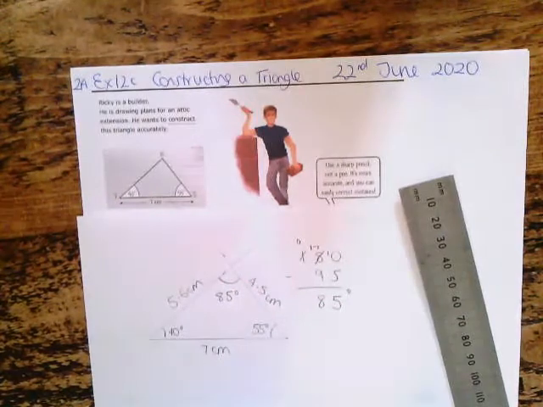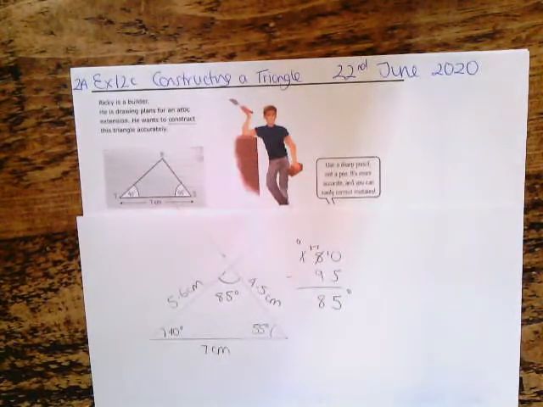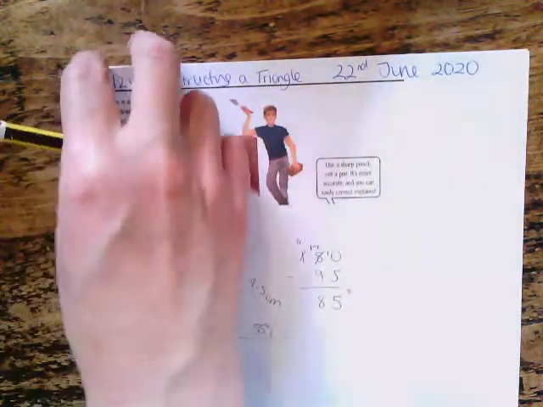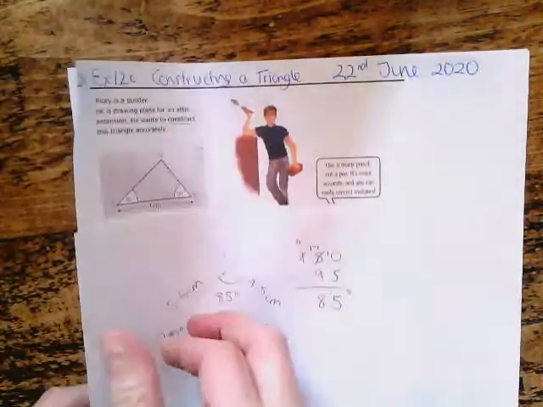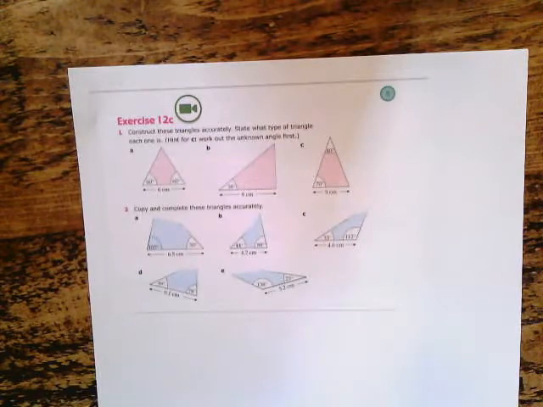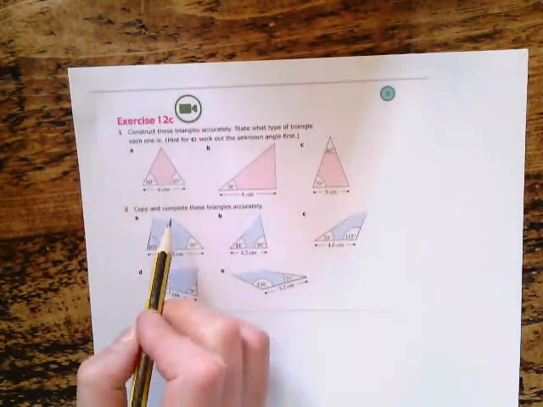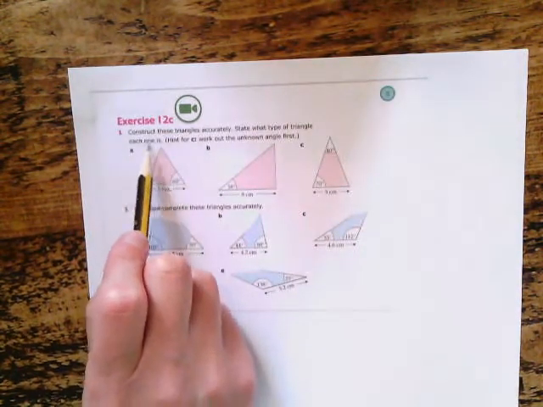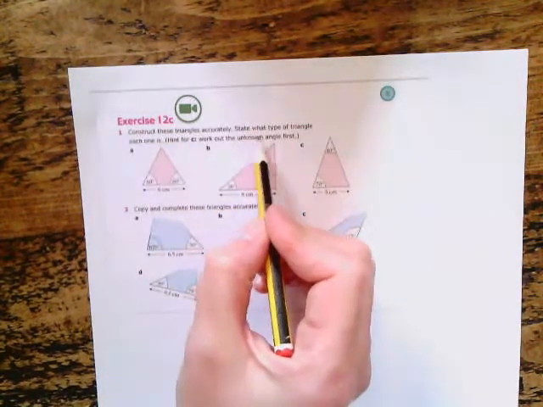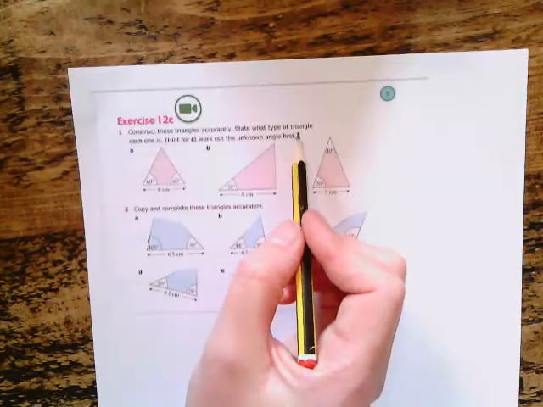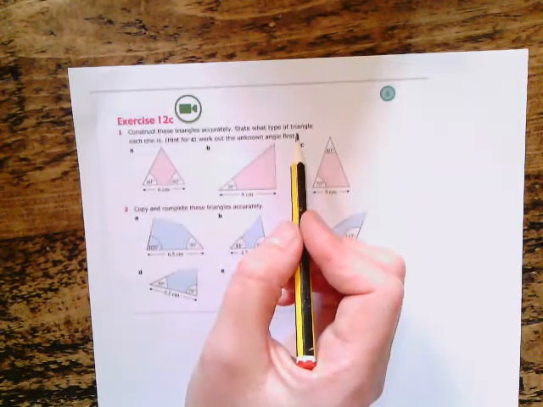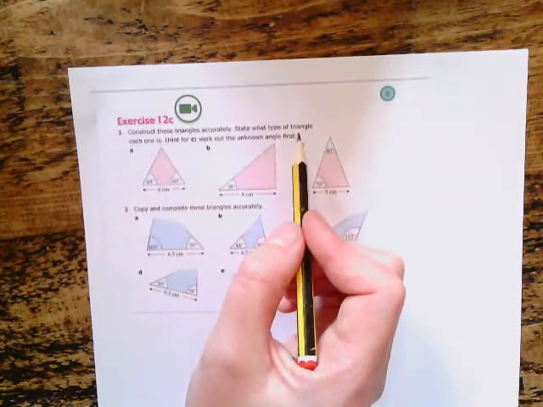Okay, so we're going to go on to now some practice questions. Now if you have a look in the book, you've got 2 sections of questions. You've got some practice and then you've got some problem solving. Okay. So this first one, we're going to construct some triangles. We want to say what kind of triangle they are. So remember we have acute, obtuse, right angle triangle or isosceles.